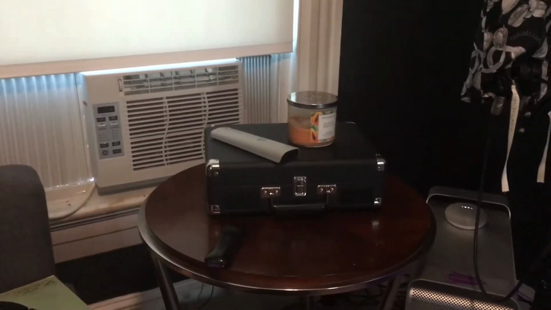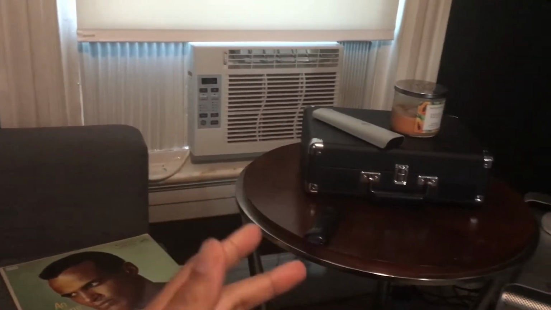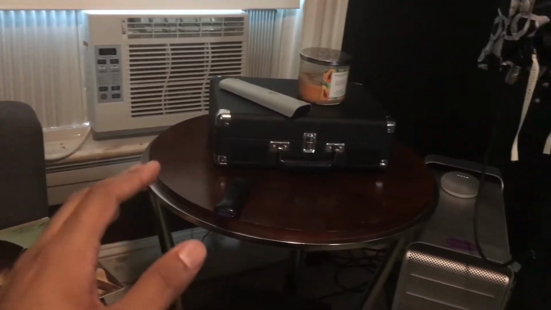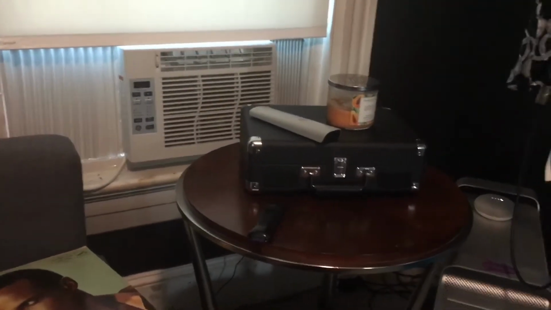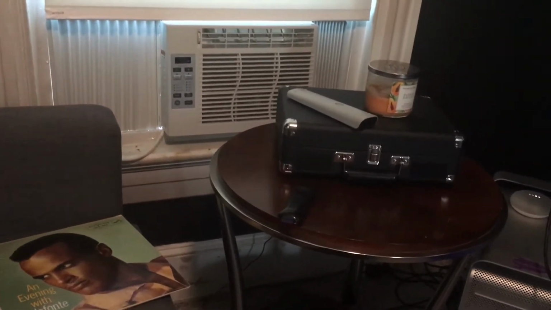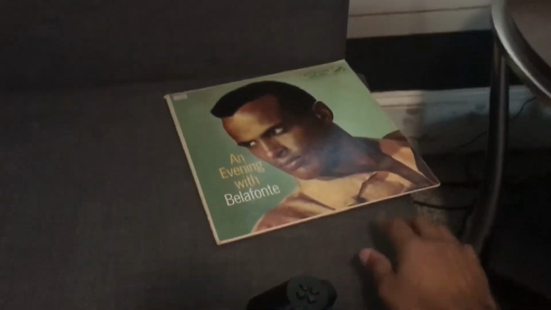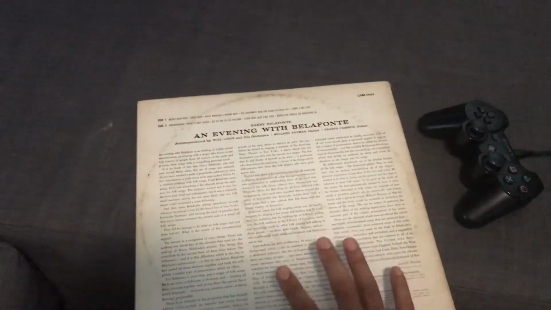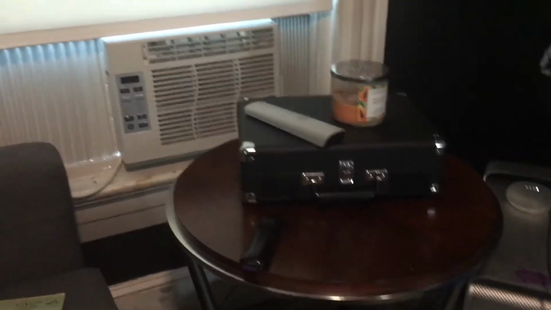This right here is my record player. I bought this at Best Buy for like 40 bucks with a gift card. I used to sample a lot of records, used to really be into it, but my old record player broke, so then I got a new one. I've already used it a couple times, but I'm looking forward to getting some more sampling done. As you can see here, I got some Harry Belafonte. He's got a really dope song on this record that I've been wanting to sample again for some years, so I'm going to be getting into that later.